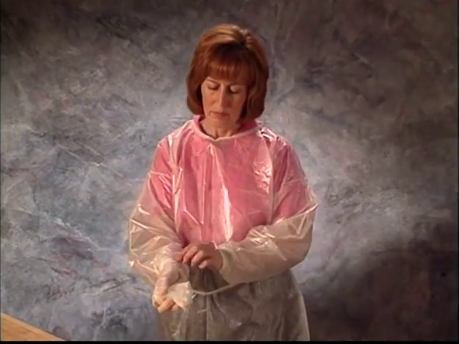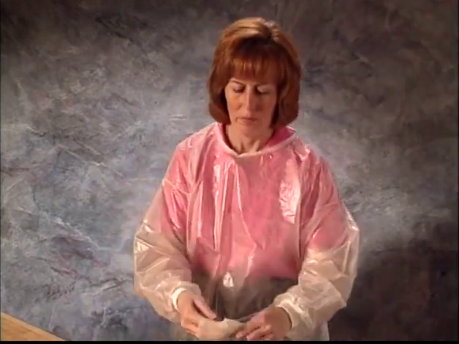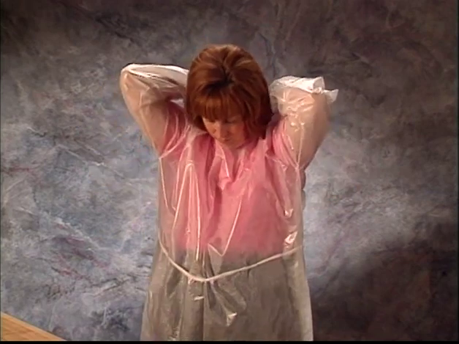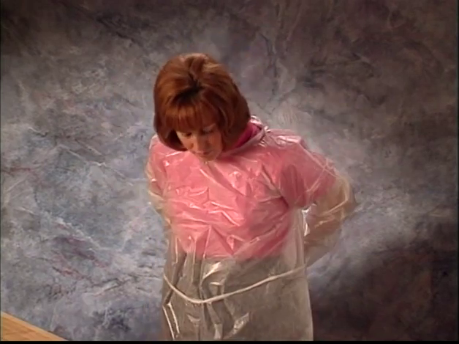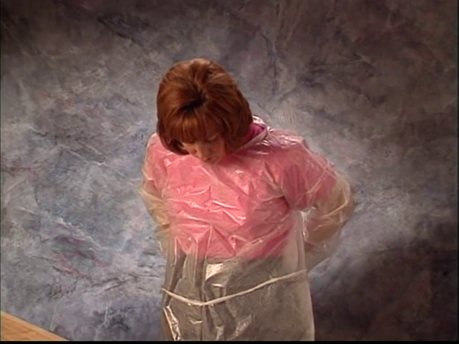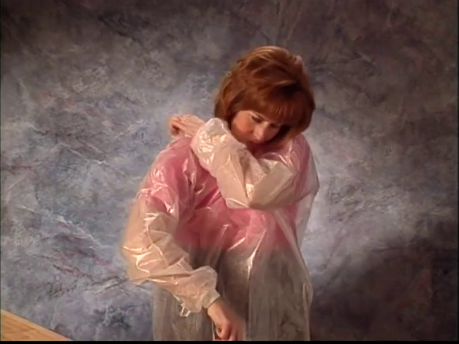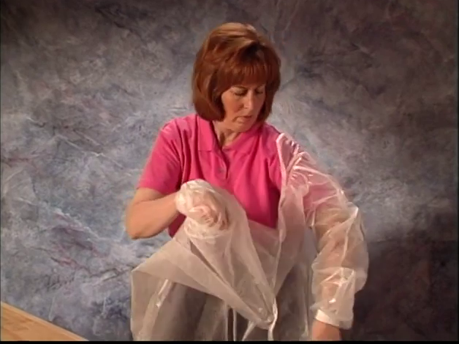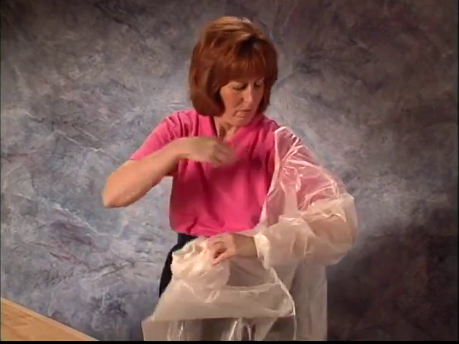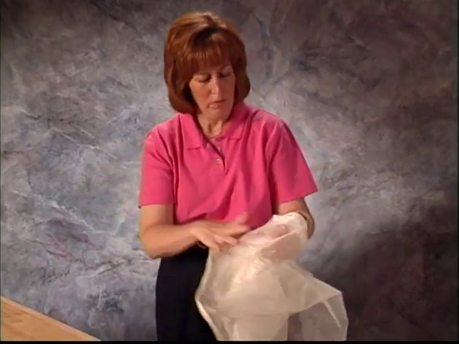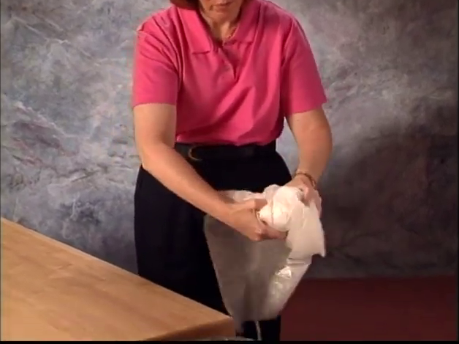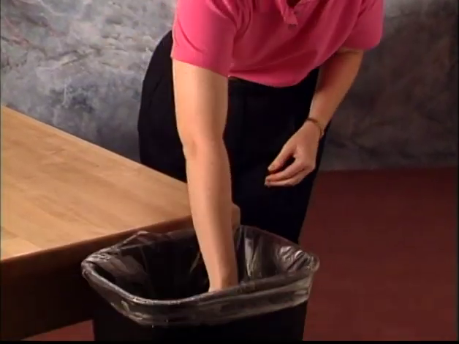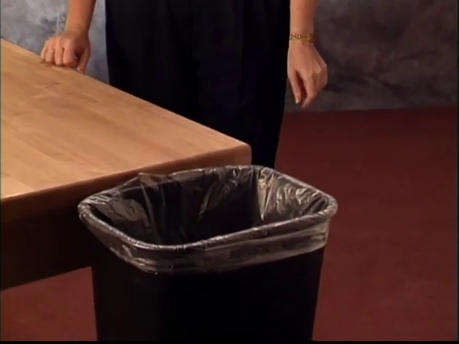After use, remove and discard gloves. Then carefully remove the gown. Avoid touching the contaminated surface. Roll the gown into a ball with the contaminated surface inside. Dispose of the gown in a plastic trash bag in the work area and wash your hands. We'll demonstrate use of a disposable apron in a few minutes.